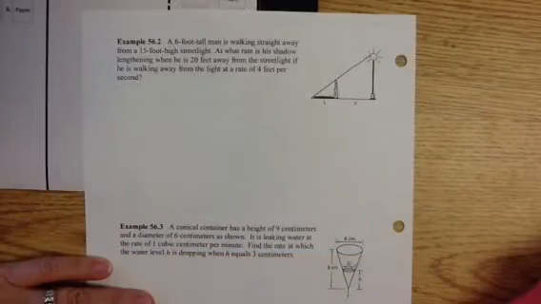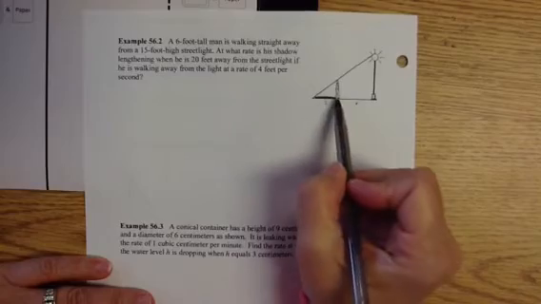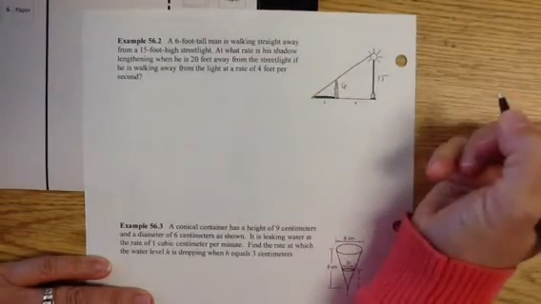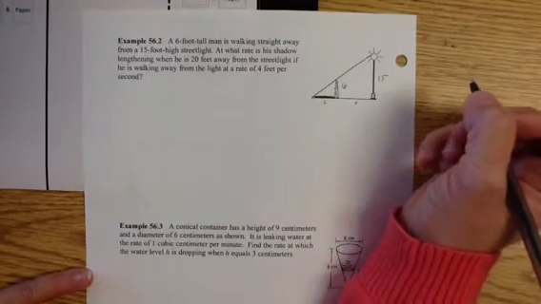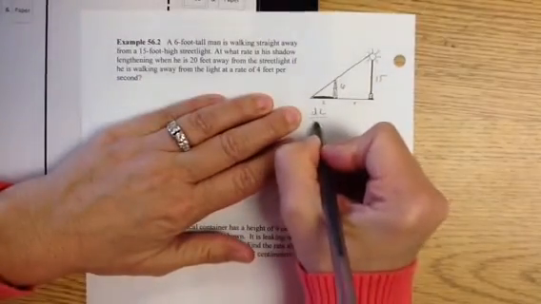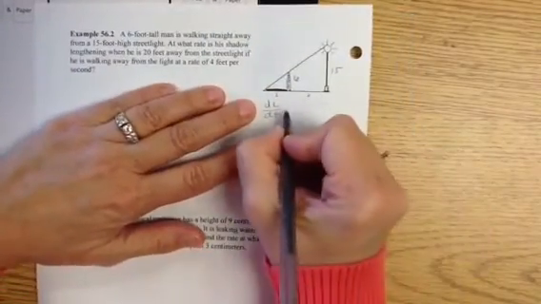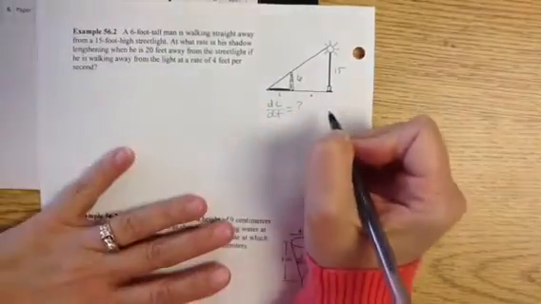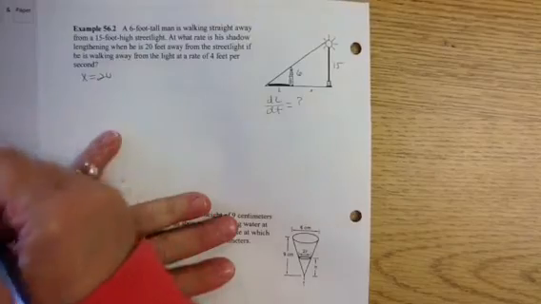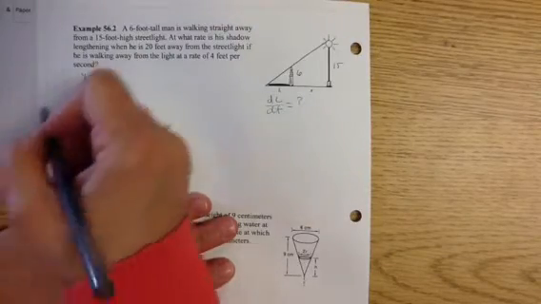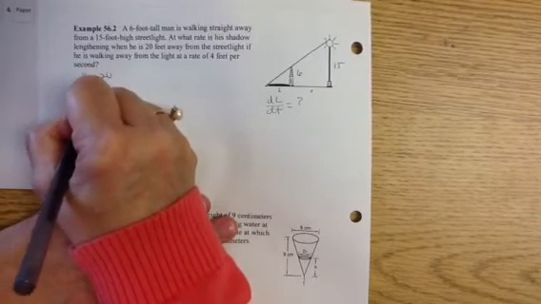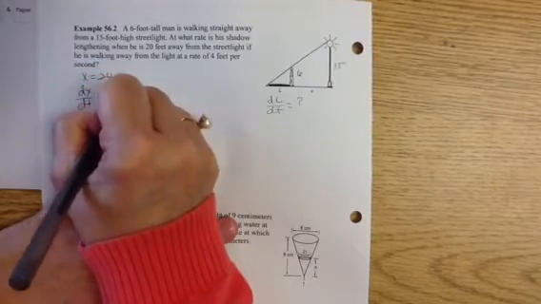All right, a 6-foot-tall man is walking straight away, here he is, from a 15-foot street light. So this is 6 foot, this is 15-foot. At what rate is his shadow lengthening? So we want dL/dt. That's what we're looking for. When he is 20 feet away, so when x equals 20 feet away from the street light, and the rate that he is walking is 4 feet per second.